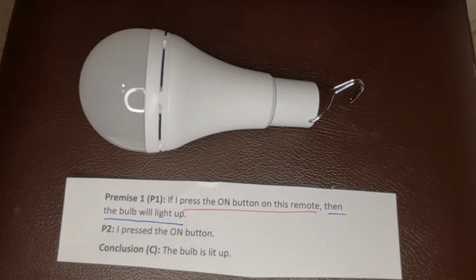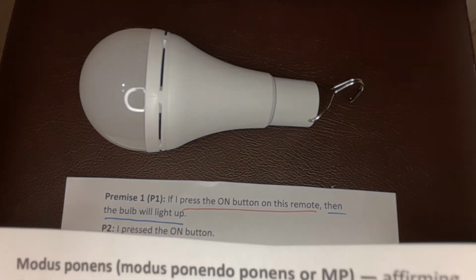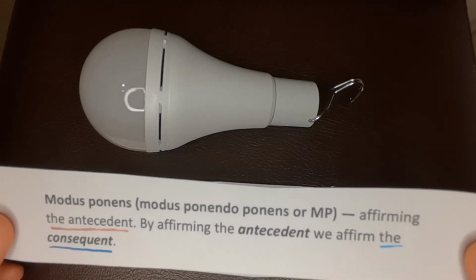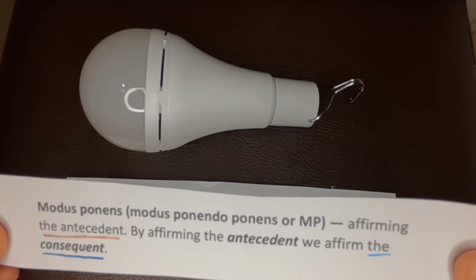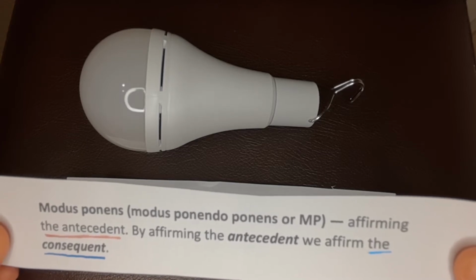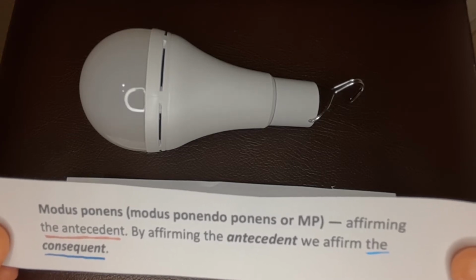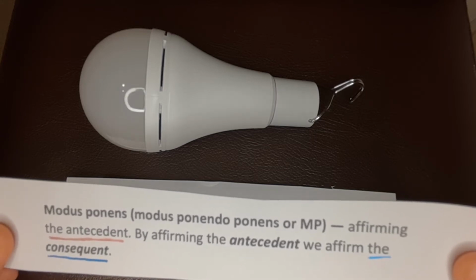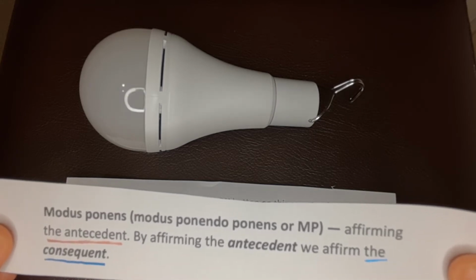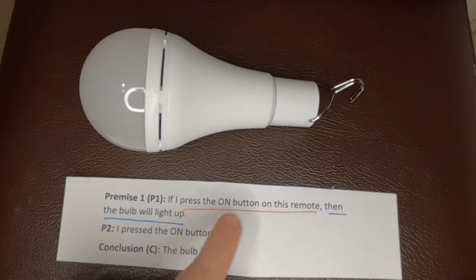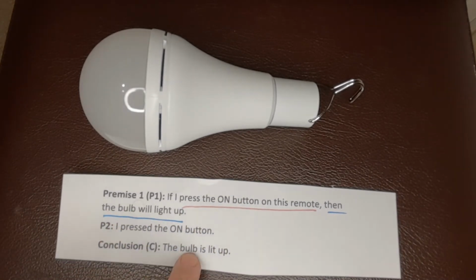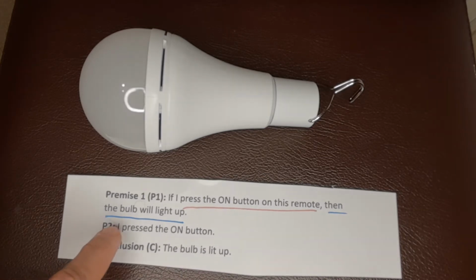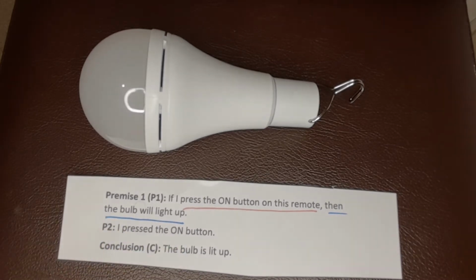The rule of inference that we're using there is called modus ponens. Modus ponens is short for modus ponendo ponens, and it's abbreviated MP. That means the mode of affirming, or affirmation through affirming. So basically, we affirm the antecedent, that first part, and through affirming the antecedent, we affirm the consequent, which gives us our conclusion. P2 is that affirming of the antecedent.